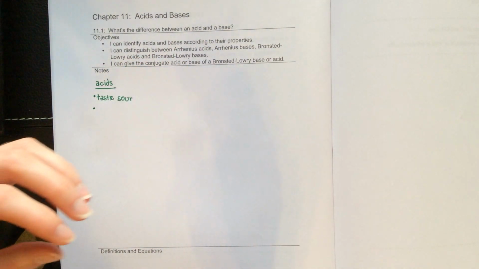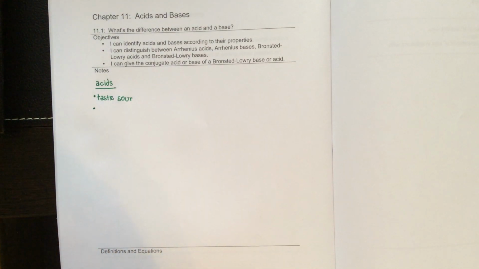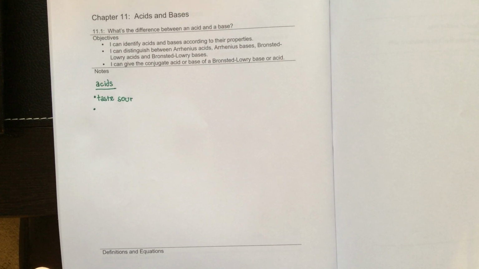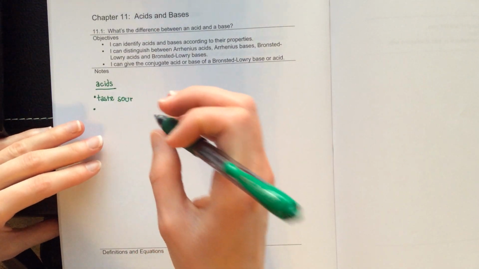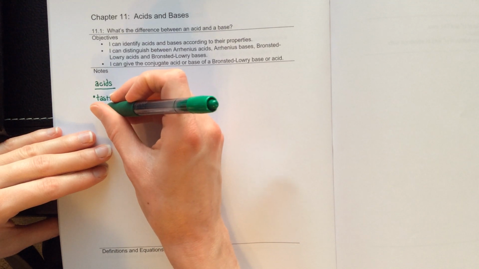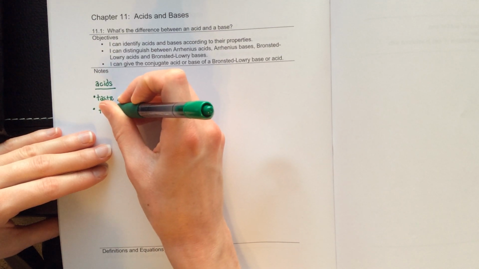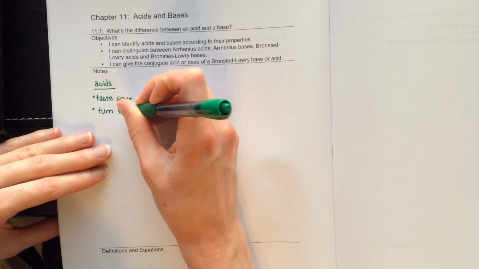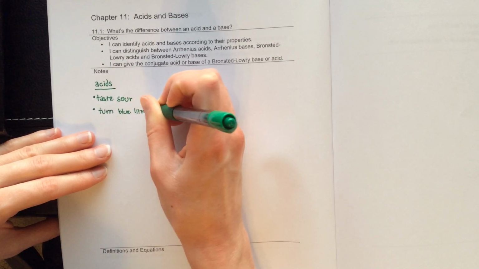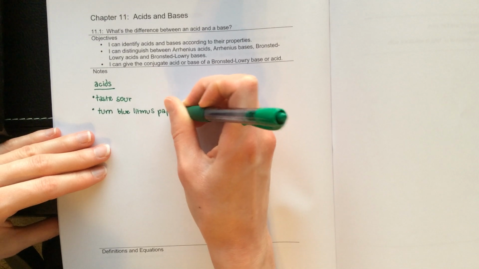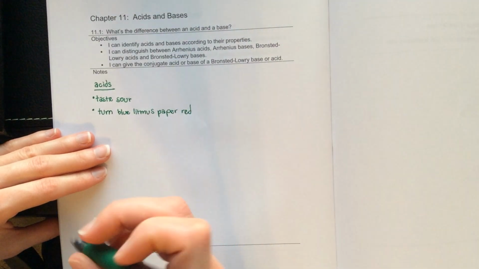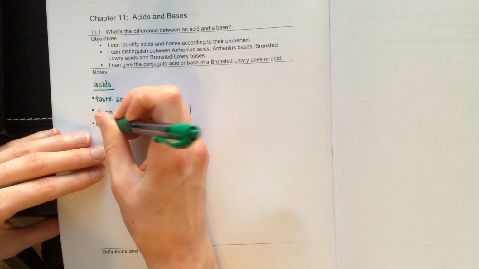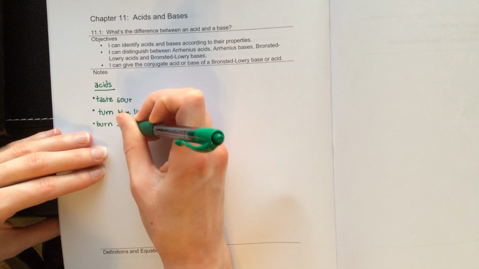There's something called litmus paper. There's different types of litmus paper. You have used something that's sometimes called pH paper. Probably you've used that. And if you stick it in a liquid, it will turn different colors. There's a kind of paper called blue litmus paper, and it turns red when you put it in acid. So acids turn blue litmus paper red. Acids can burn your skin, again, depending on the type of acid and how strong it is.